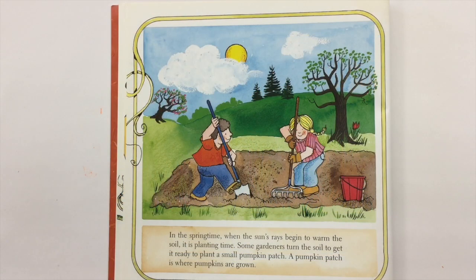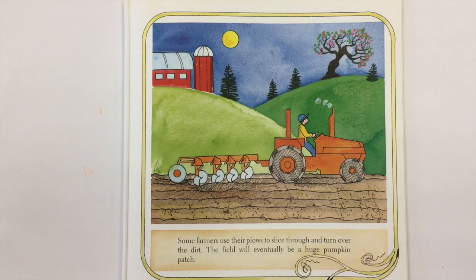In the springtime, when the sun's rays begin to warm the soil, it is planting time. Some gardeners turn the soil to get it ready to plant a small pumpkin patch. A pumpkin patch is where pumpkins are grown. Some farmers use their plows to slice through and turn over the dirt. The fields will eventually be a huge pumpkin patch.